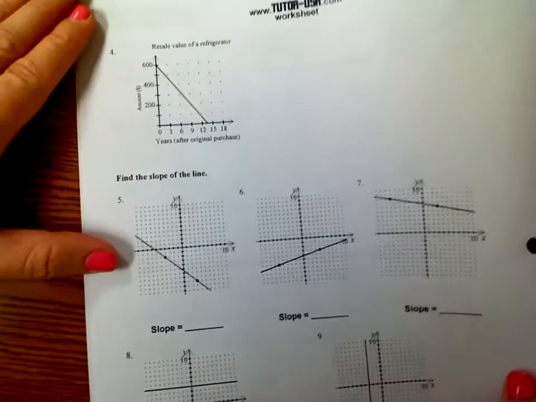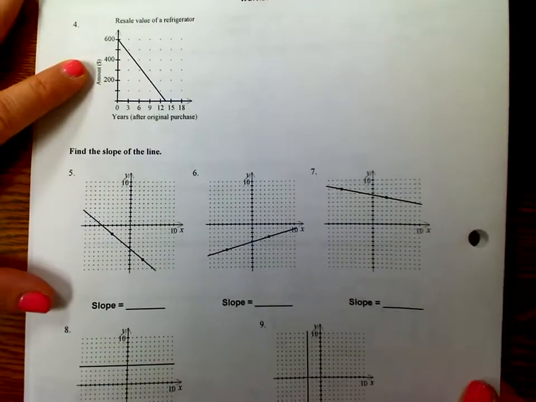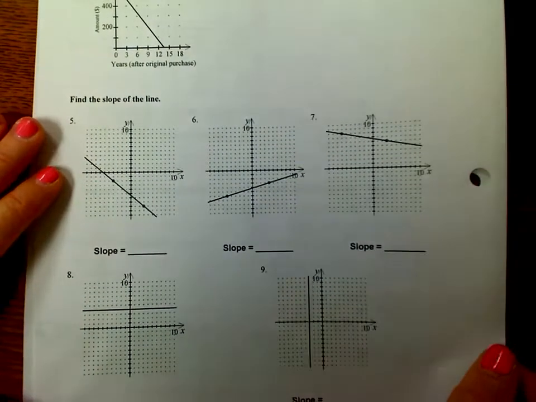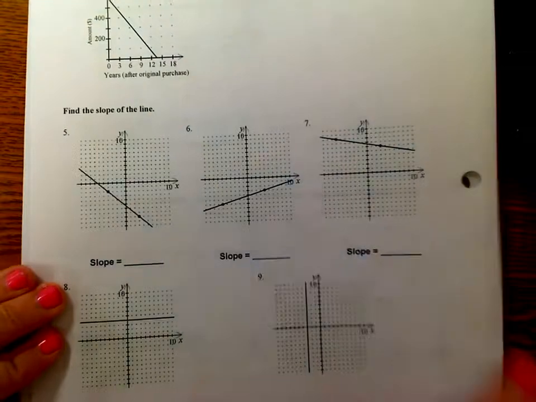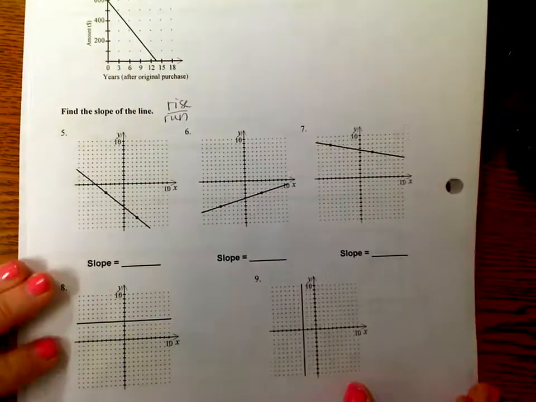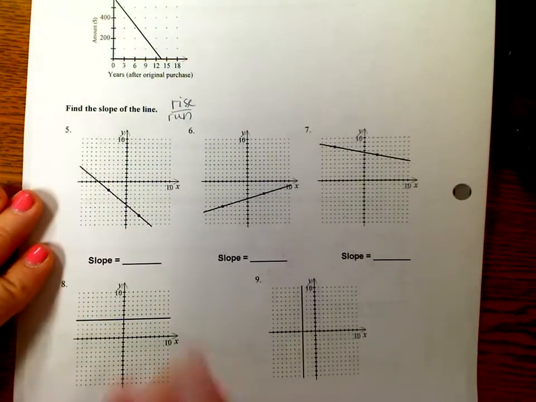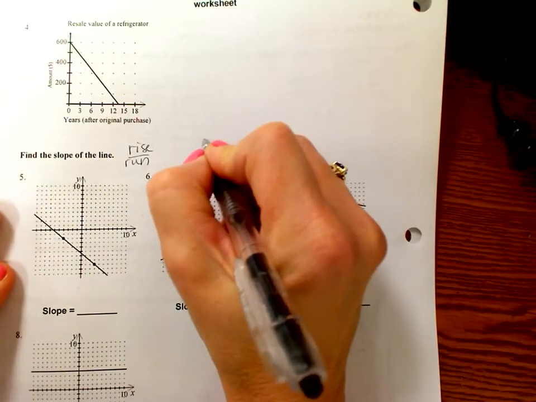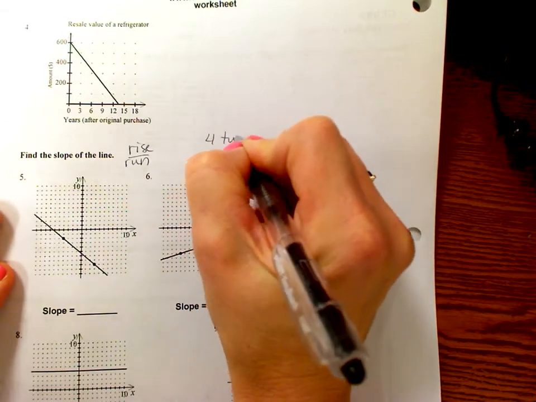Go ahead and do number 4. I'm not even going to spend the time doing number 4 with you. Then 5 through 9, this is the rise over the run. If it's in graph form, I would just count. The thing is, there are 4 types of slopes. Positive, I want you to write this down, 4 types of slopes.